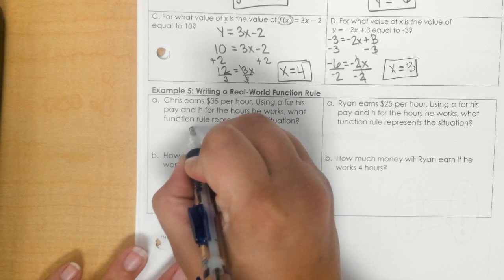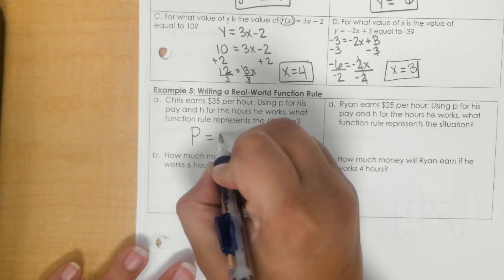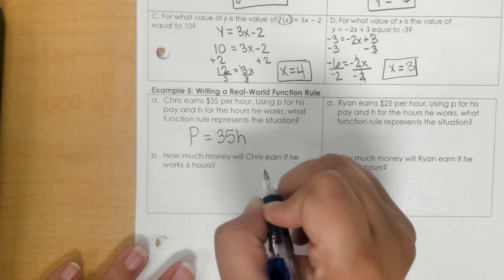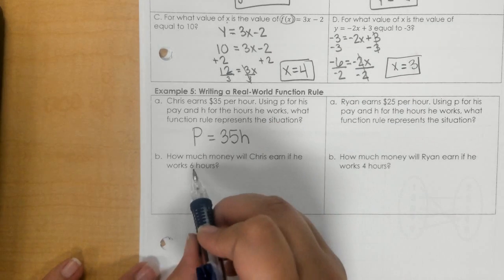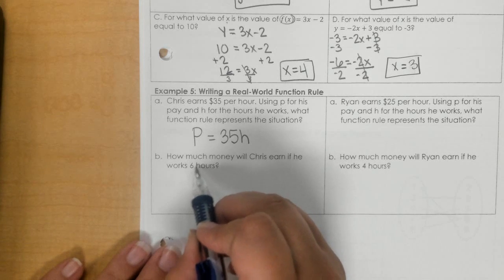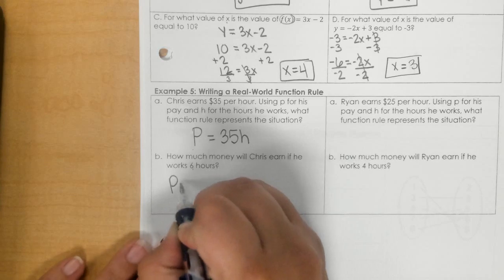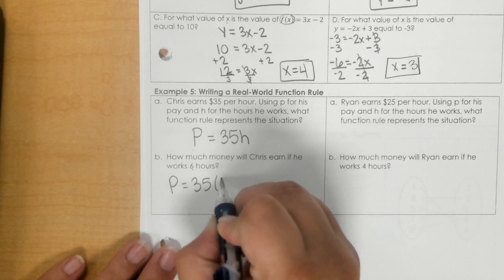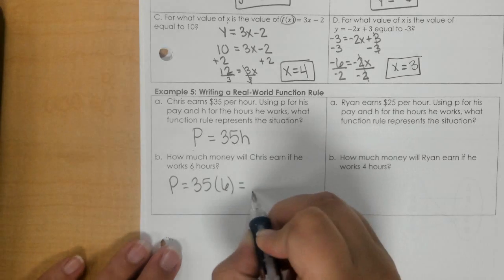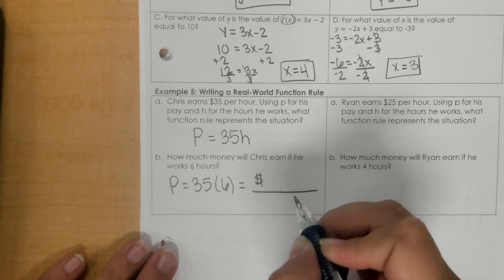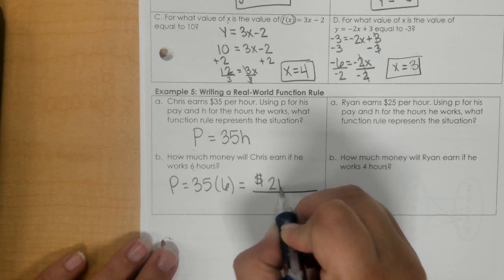So p, the pay, is equal to $35 times every hour he works. If Chris works 6 hours, how much pay does he earn? You would do 35 times 6, and that would give you your answer in dollars. So 35 times 6 is 210.